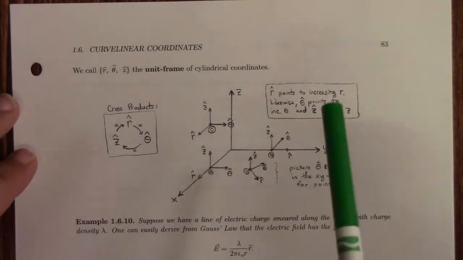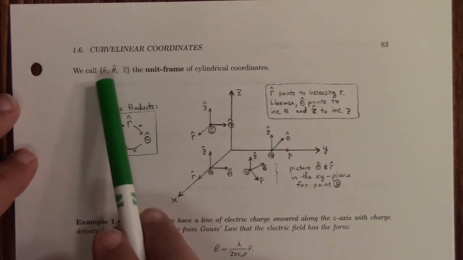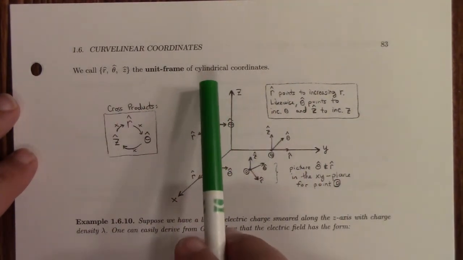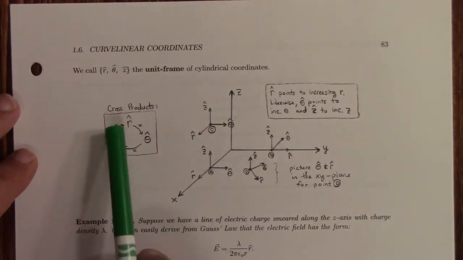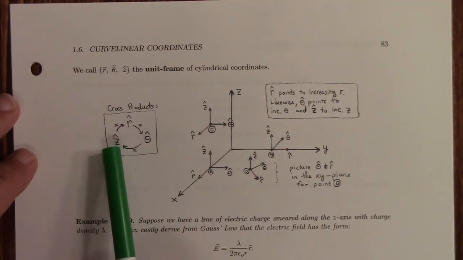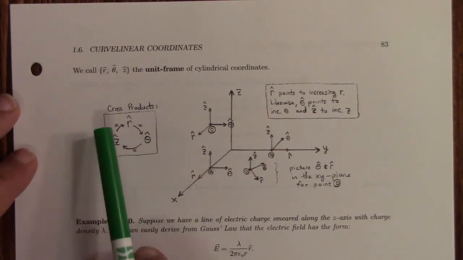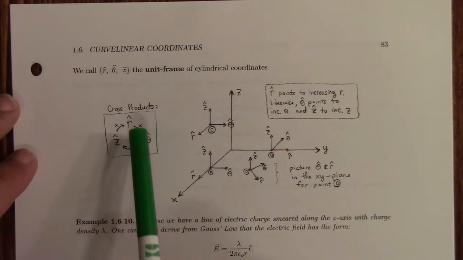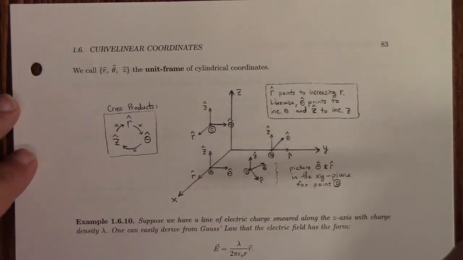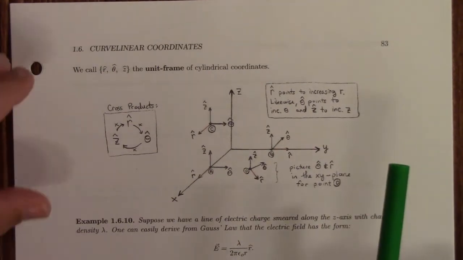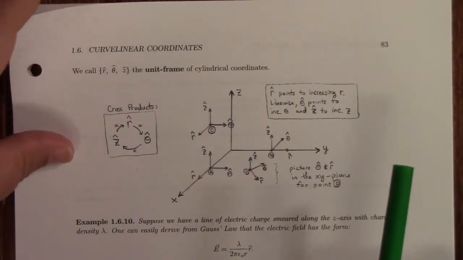The cool thing is that this r theta z forms a right-handed coordinate system, because if you take r hat cross theta hat, you get z hat. If you take z hat cross r hat, you get theta hat. In other words, the cross products of the unit vectors are related to one another in the same way that x hat, y hat, and z hat are. That's what makes it a right-handed coordinate system.